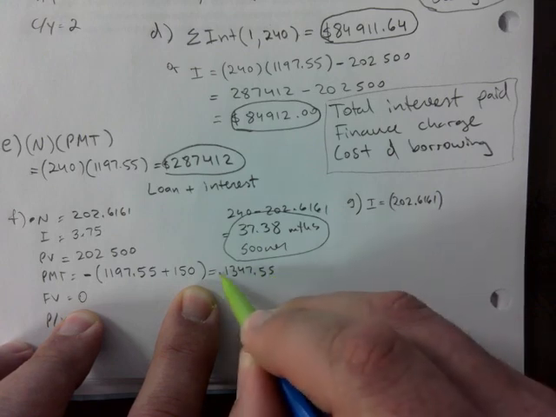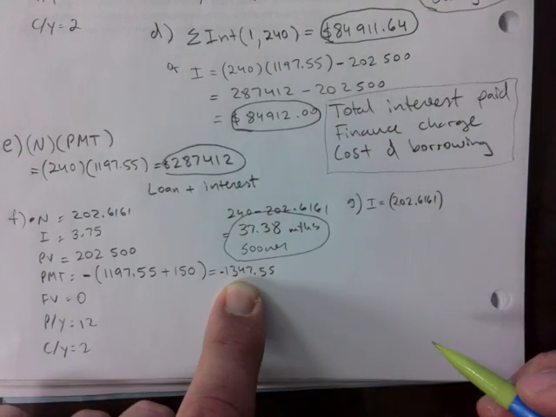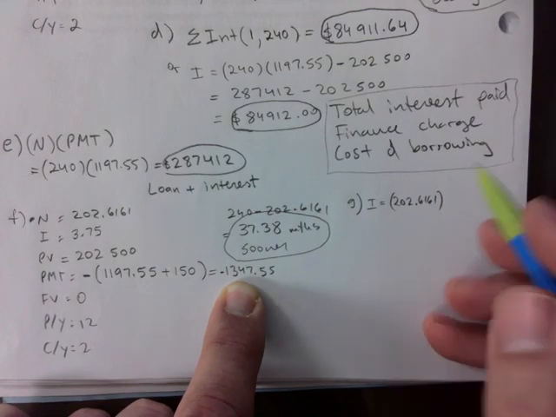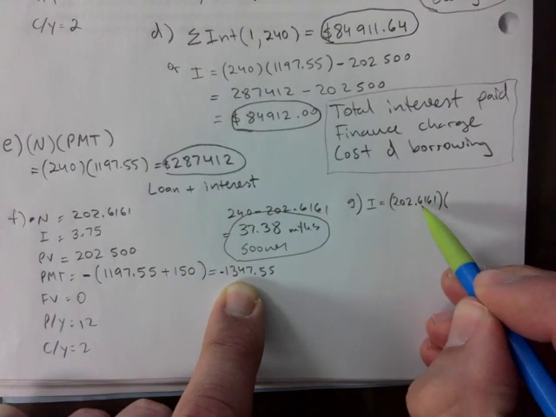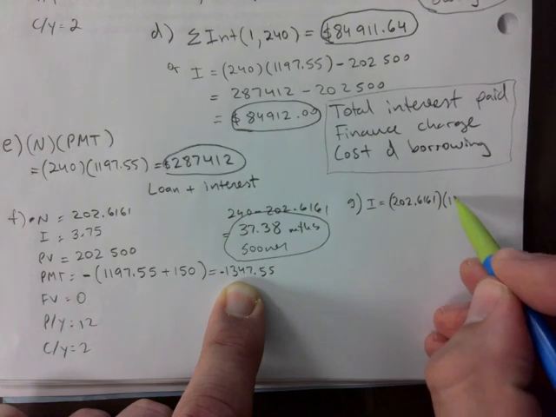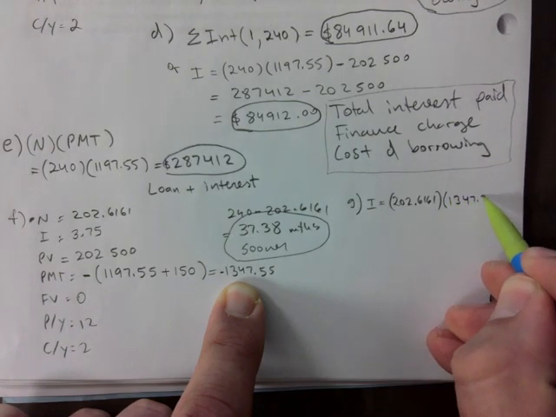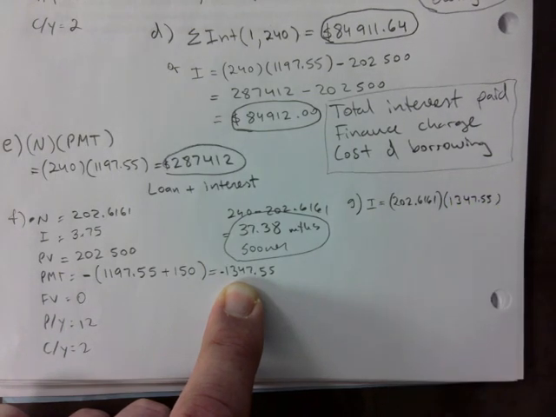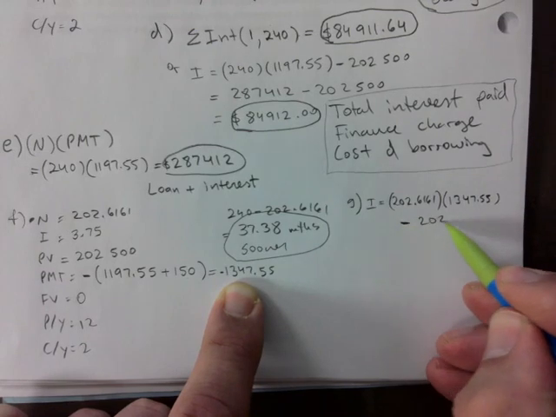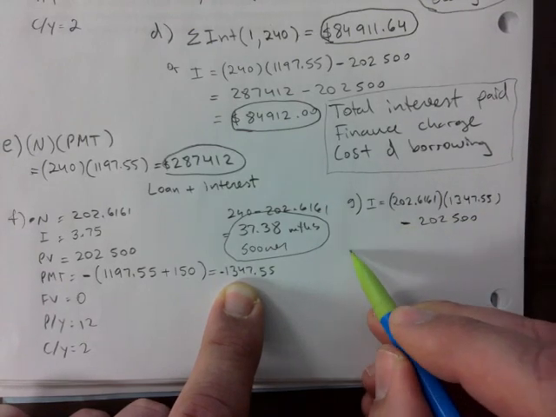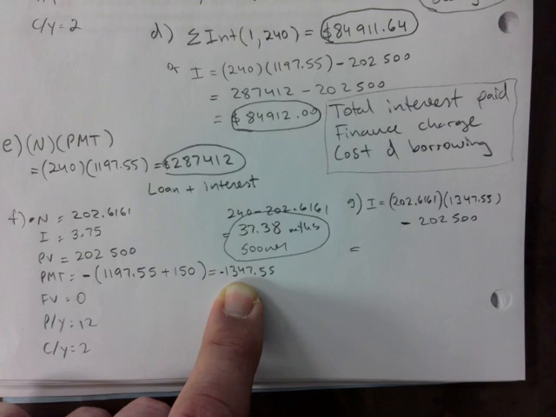That is my payment now. So I'm going to multiply N, which is the number of payments, by this 1347.55, and then I'm going to subtract 202,500 from it. Sorry about the mess there.